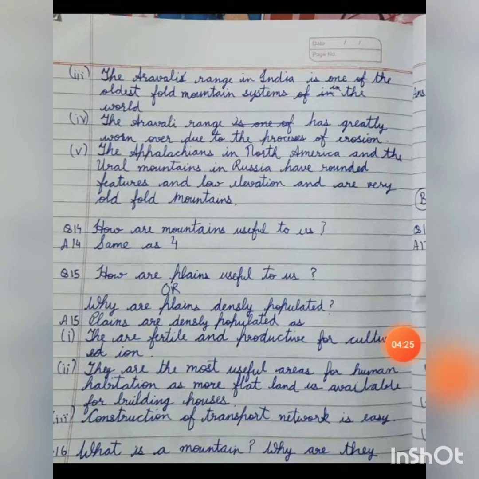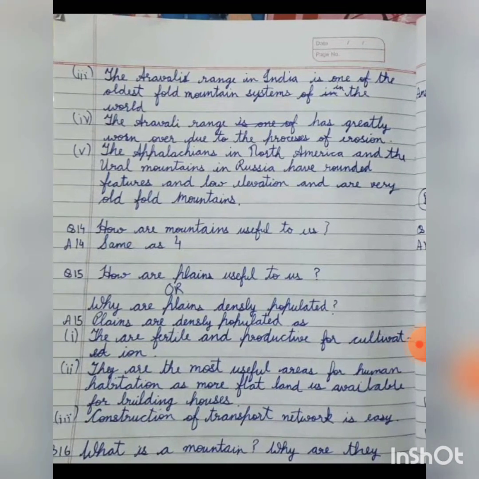The next example is the Aravallis range in India, which is one of the oldest fold mountain systems in the world. The Aravalli Range has greatly worn over due to the process of erosion. The Appalachians in North America and Ural Mountains in Russia have rounded features and low elevation and are very old fold mountains.